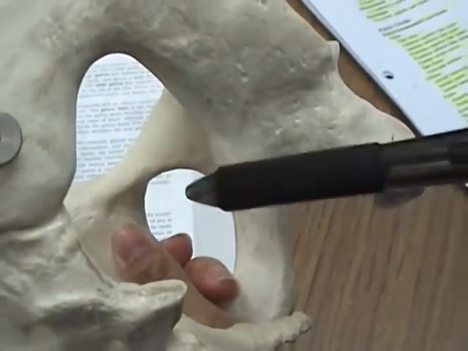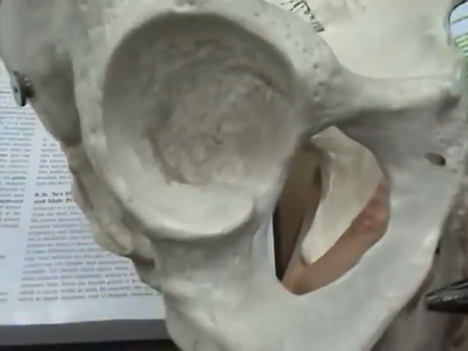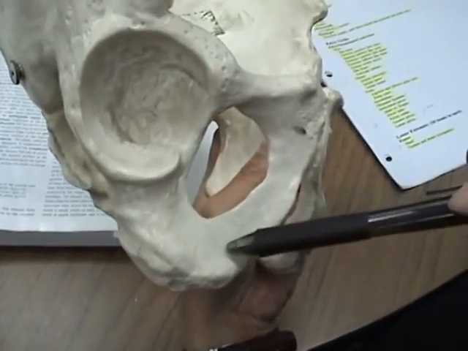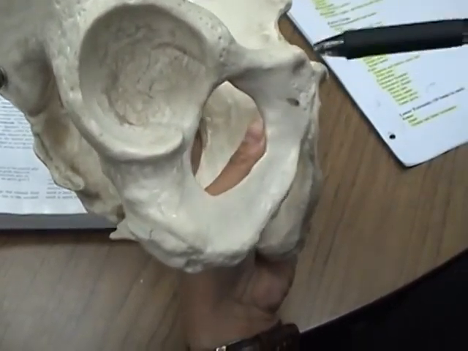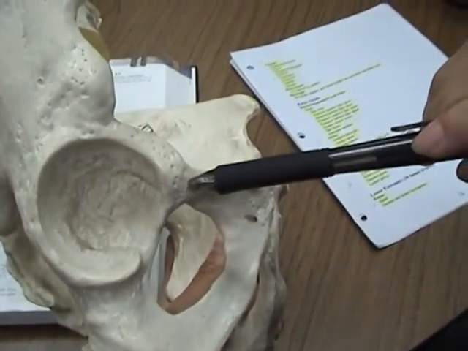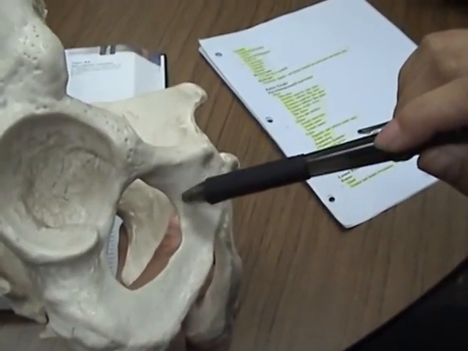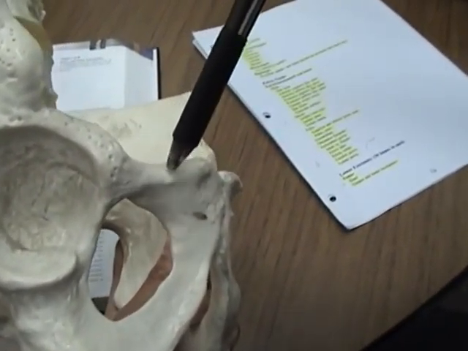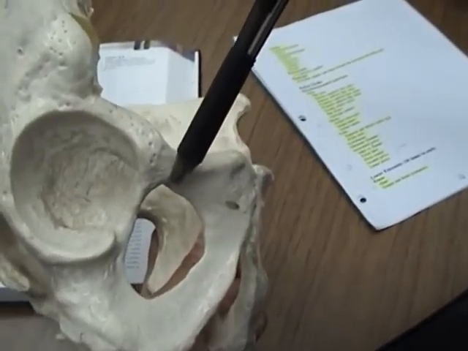ischial spine, and why would you use one as opposed to the other? What's the difference? Ischial ramus, superior pubic ramus, inferior pubic ramus. Pubic crest, it's pretty straightforward.